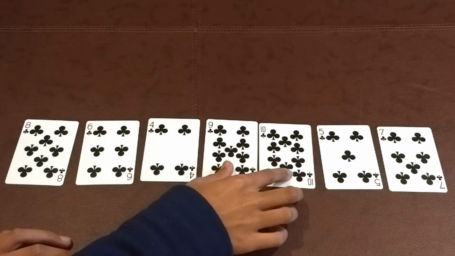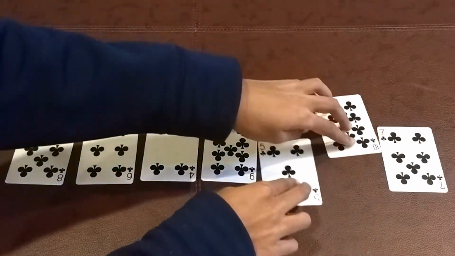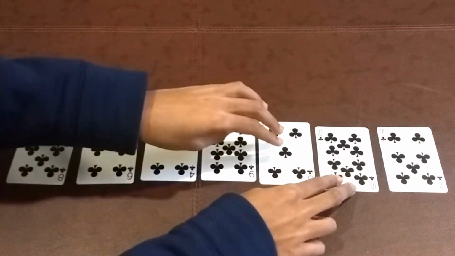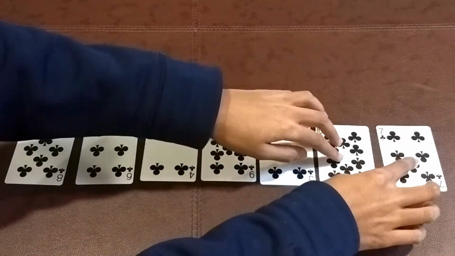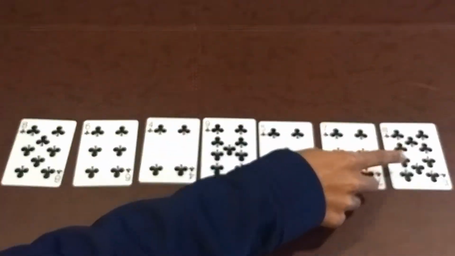Next pair is 9 and 10. Now 9 is less than 10, so those are in the correct order, but then we go to 10 and 5, and since those are out of order, we will switch them. Our last pair to compare in this first pass is 10 and 7, and those two are out of order, so we'll make the swap.